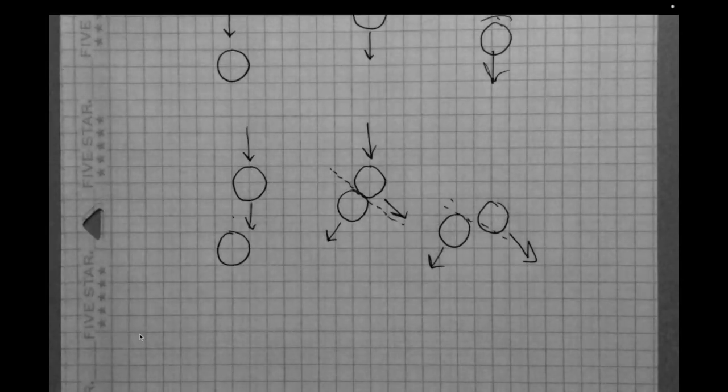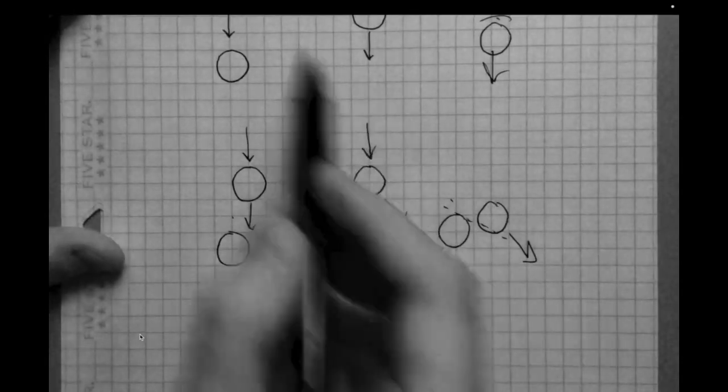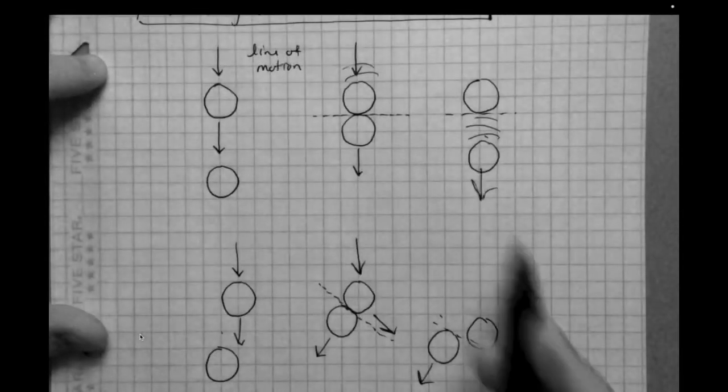Okay, and so why do we bring this up? Well, the reason to bring this up is that this line of impact is called the normal line to the surface of the ball at the point of impact, right? So in this case here, it's just the easiest case to see.